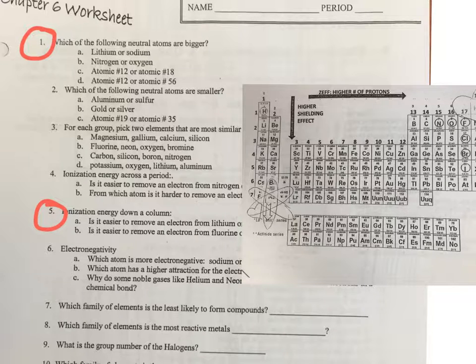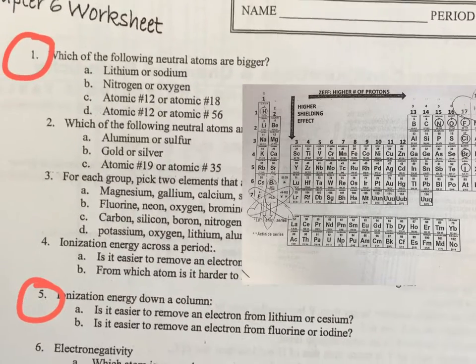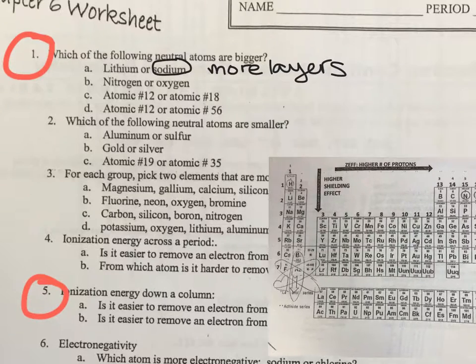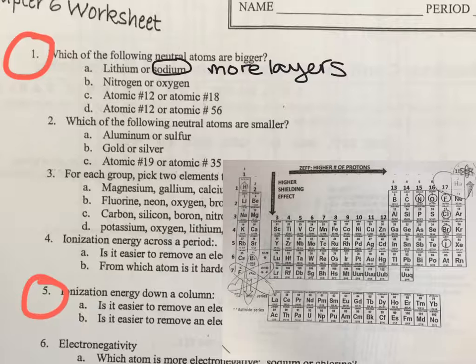Okay, you guys ready to look at answers? Okay, for number 1. Number 1 says, which of the following neutral atoms, so we're not talking about ions here, are going to be bigger, lithium or sodium? What'd you guys say? It's definitely sodium. Good. Why? More what? Shout it. More layers. Okay? You guys being pre-AP have to be able to tell me that. Okay? More layers. All right.